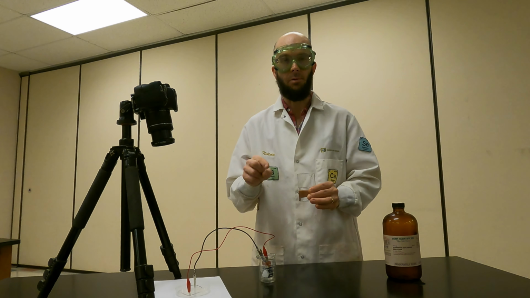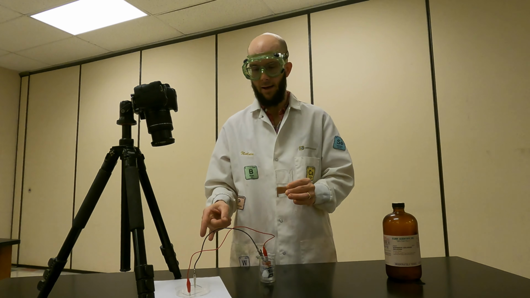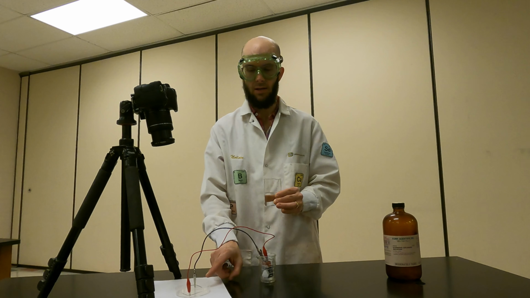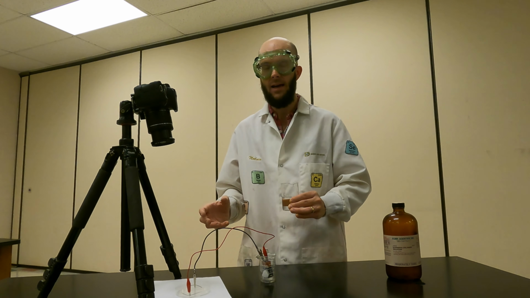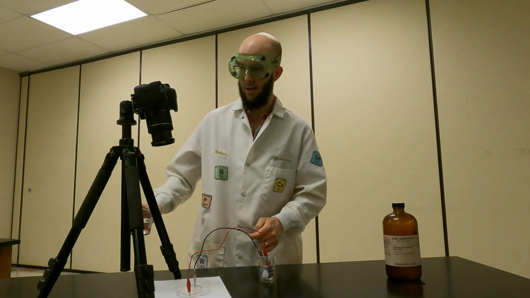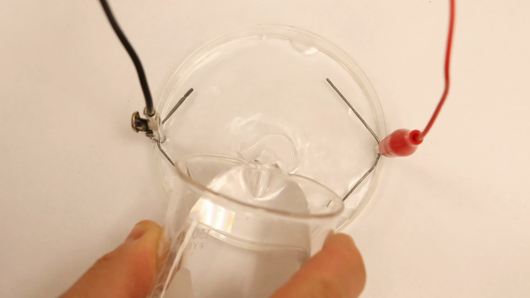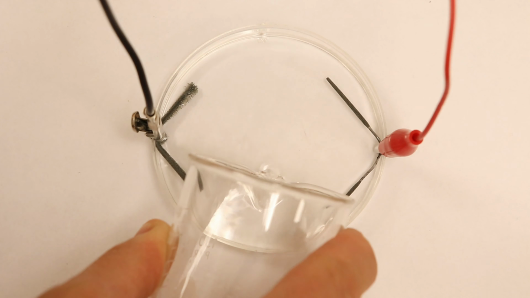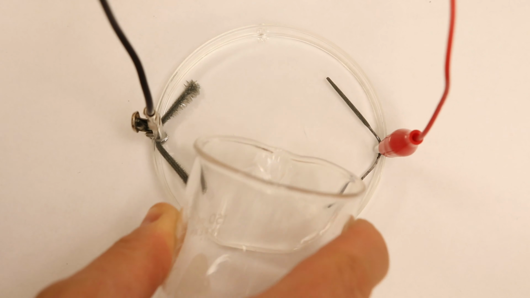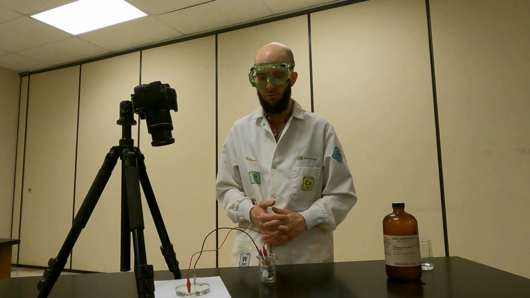into it. I'm going to supply that energy with a 9-volt battery, which I have secured using red and black electrodes to this petri dish. I've attached pieces of paper clips to the electrodes to increase the surface area, so here comes our tin chloride. So I've added my tin chloride to the solution and I'm supplying energy in the form of that 9-volt battery.